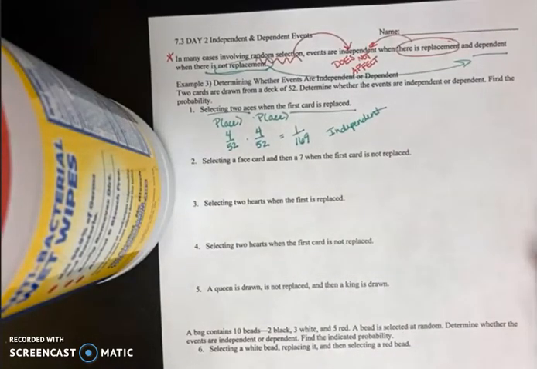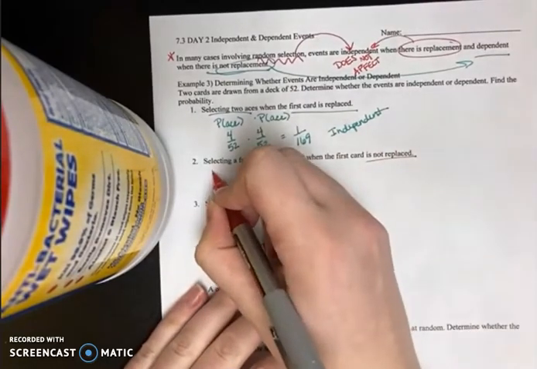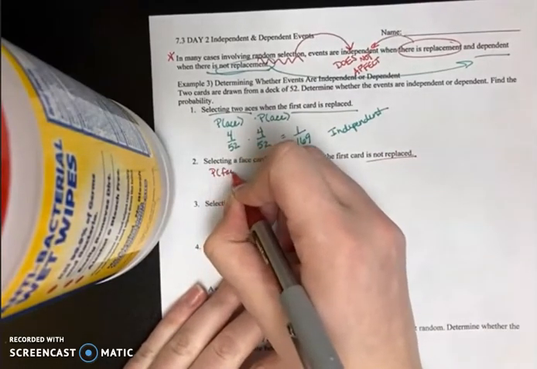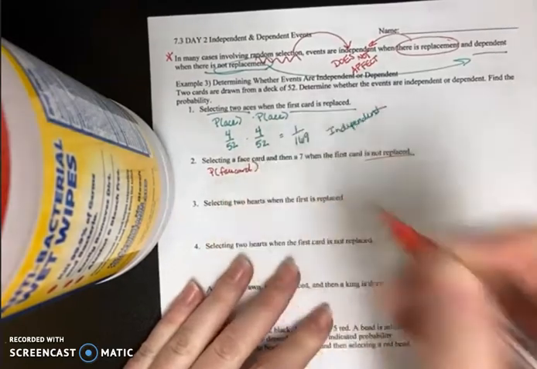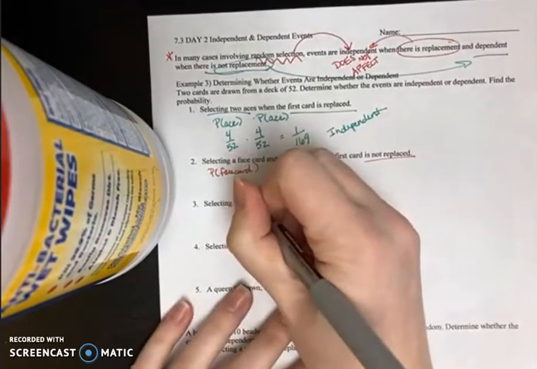It says selecting a face card and then a 7 when the first card is not replaced. So I want to find first the probability of getting a face card. A face card would be the jacks, the queens, and the kings. So there's 4 of each of those, which means there's a total of 12 cards.